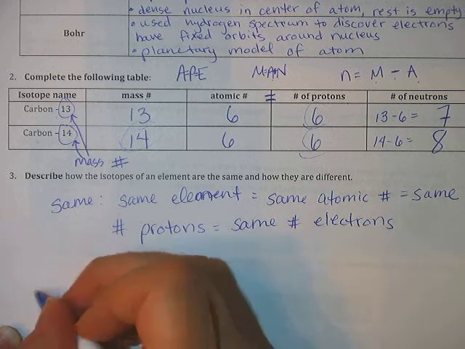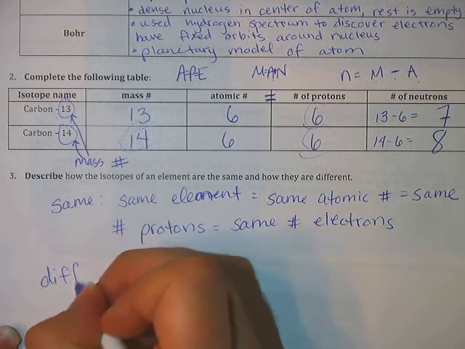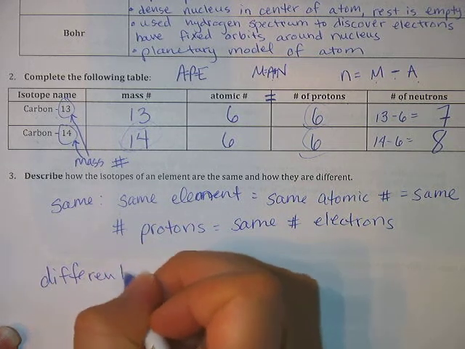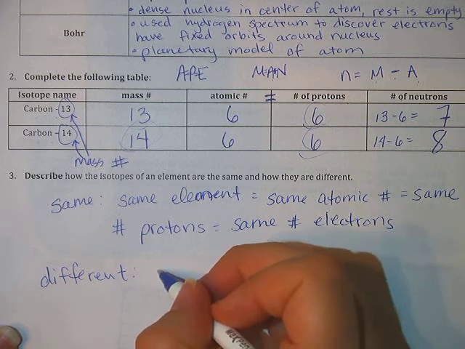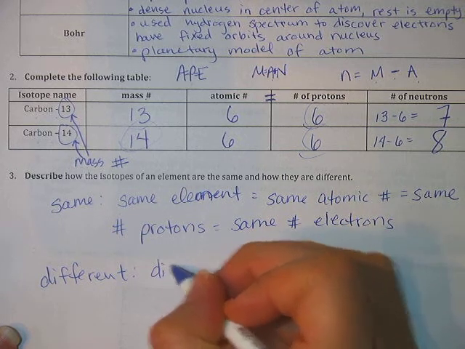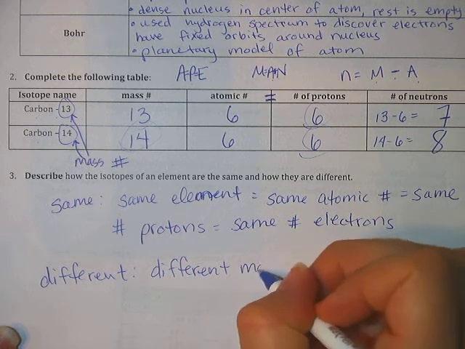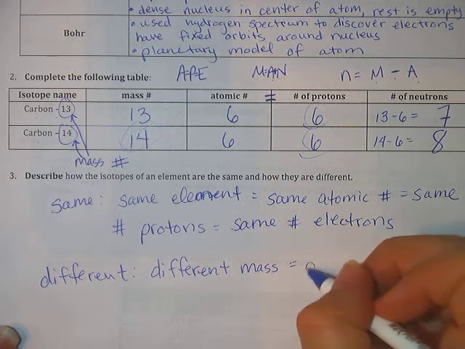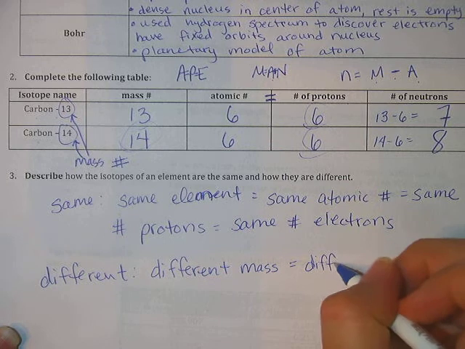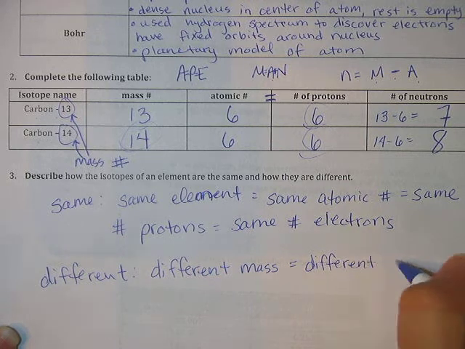What's different about isotopes is that they are different masses because they have different numbers of neutrons.